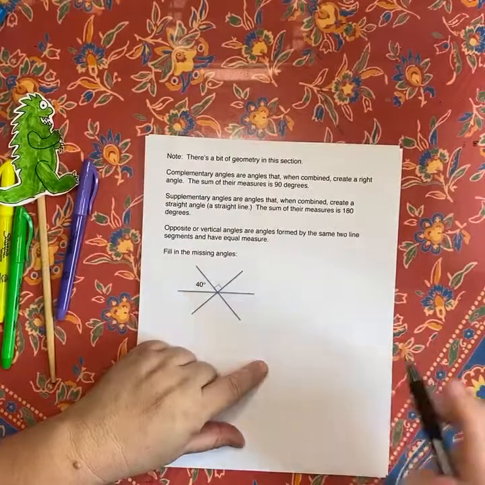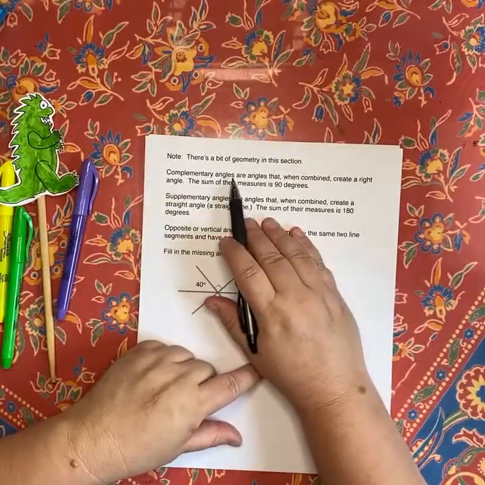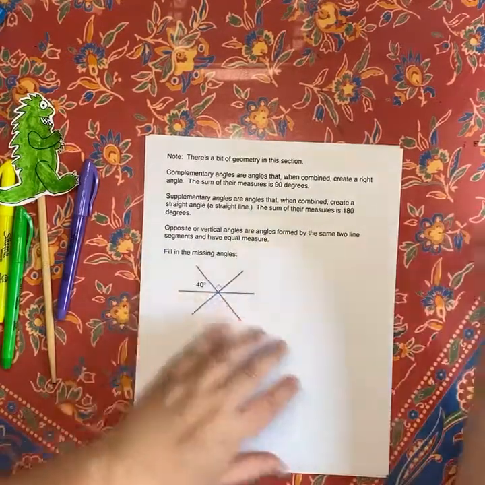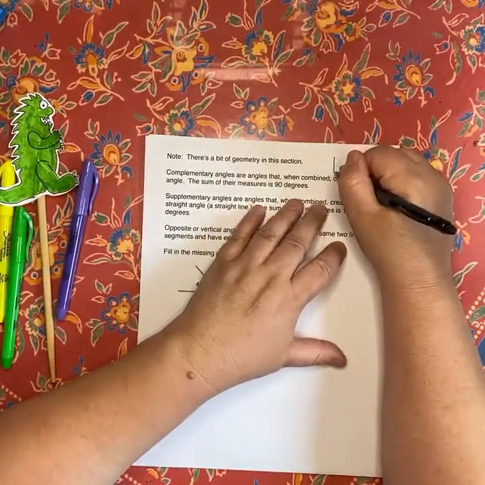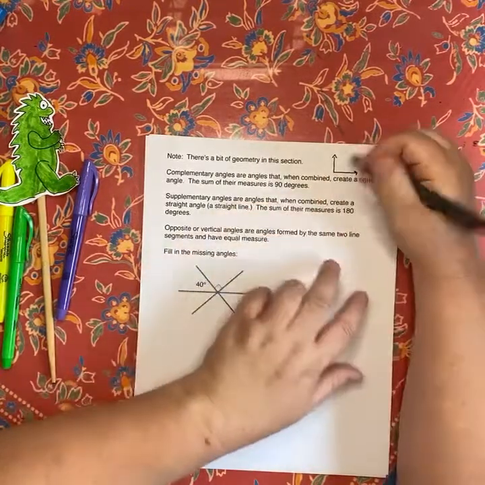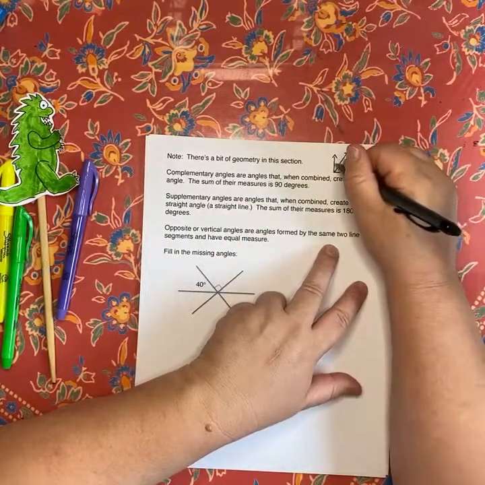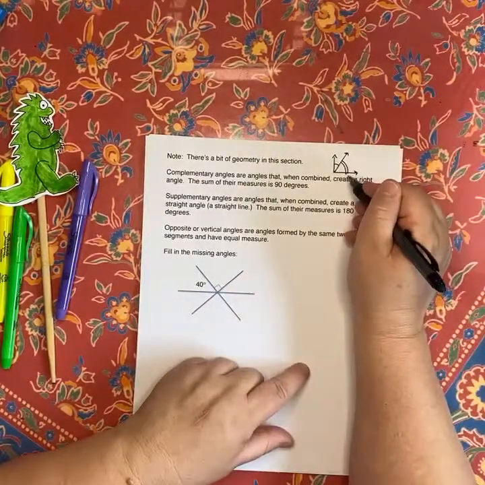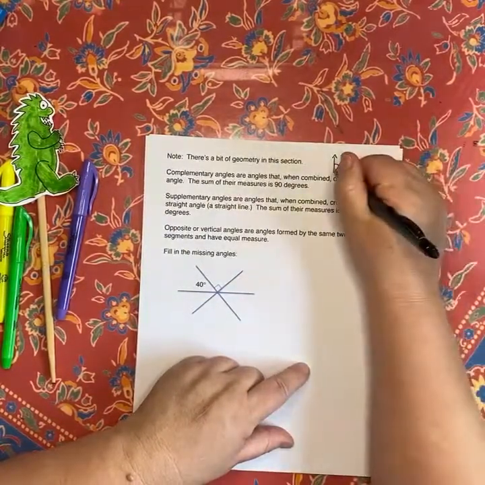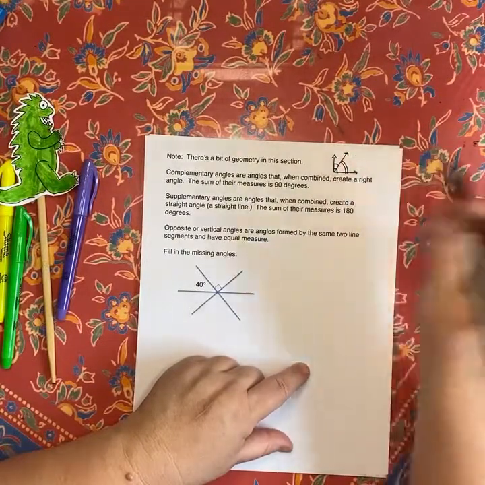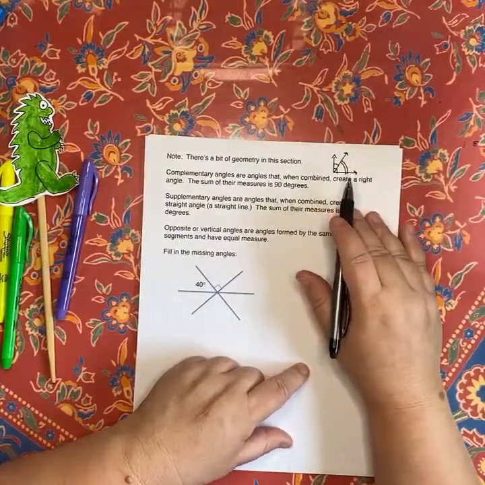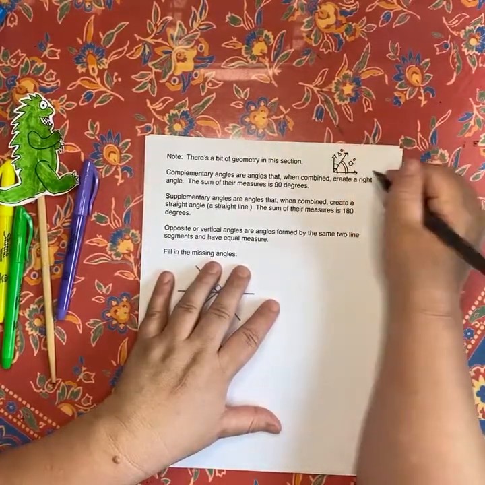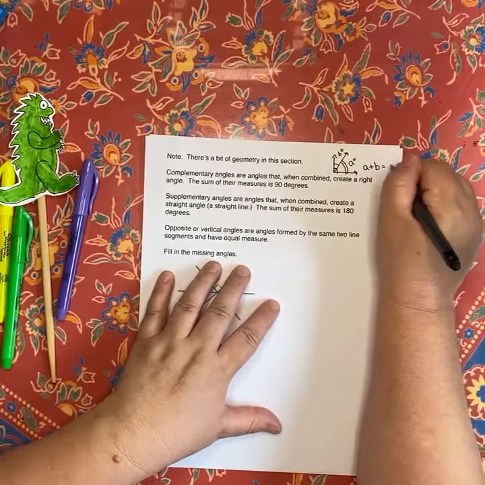So complementary angles are angles that, when combined, create a right angle. So what does that look like? Complementary angles are two angles like this. The two angles go together to make a right angle, which is 90 degrees together. So when you add them together, so if this is A degrees and this is B degrees, A plus B equals 90.